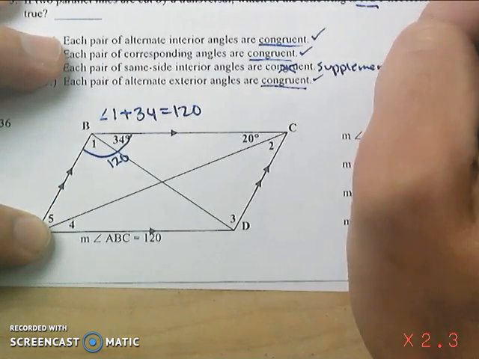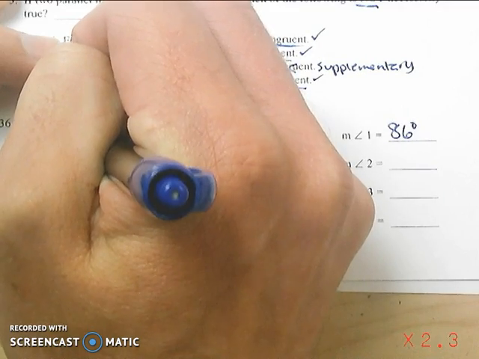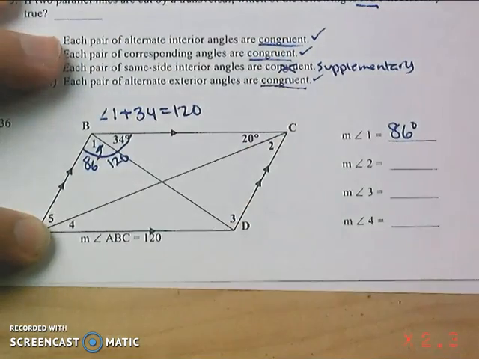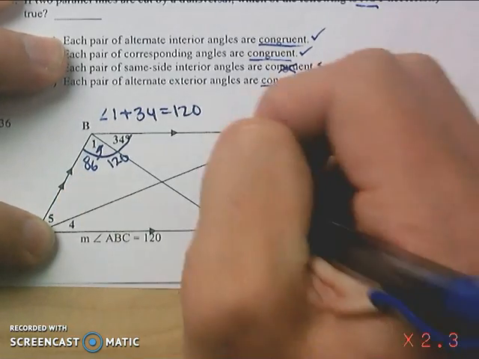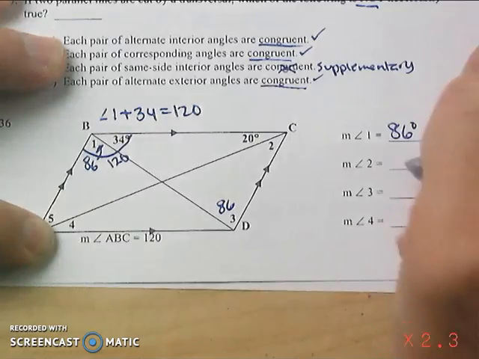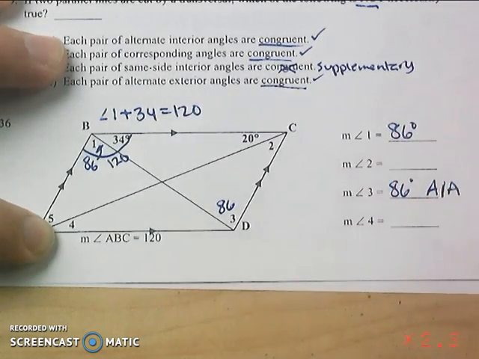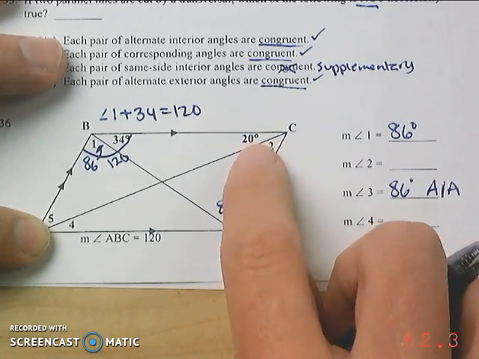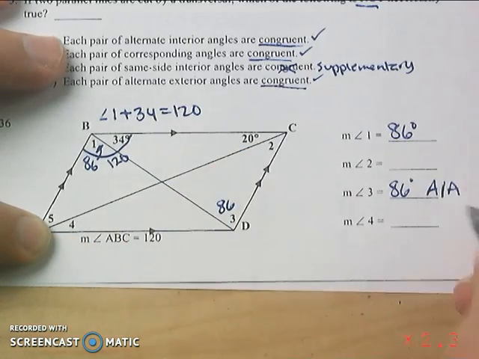Doing our math, we get 86 degrees for angle 1. Because 86 is angle 1, angle 3 is also 86 by alternate interior angles. Angle 4, using alternate interior angles, is going to be 20.